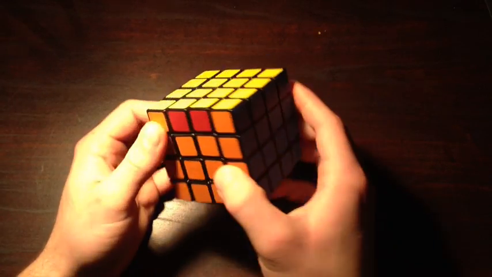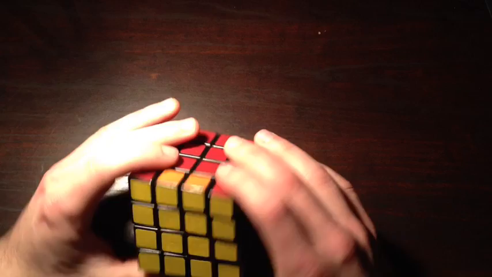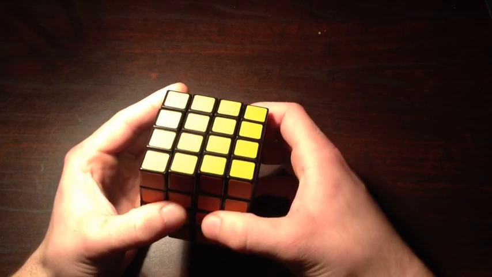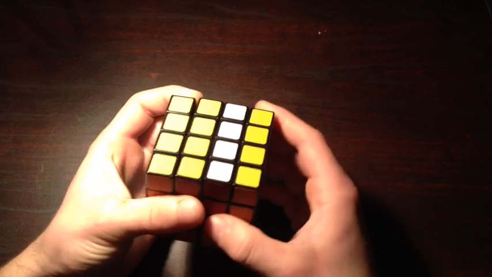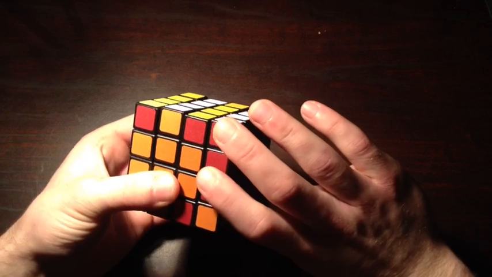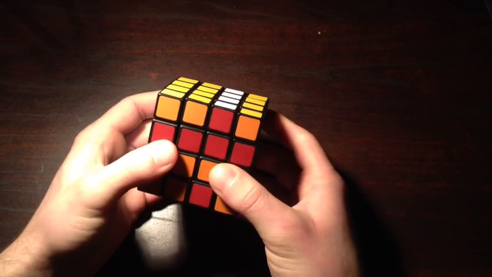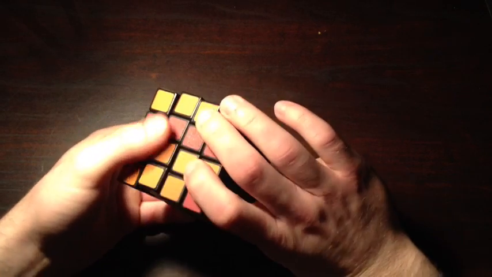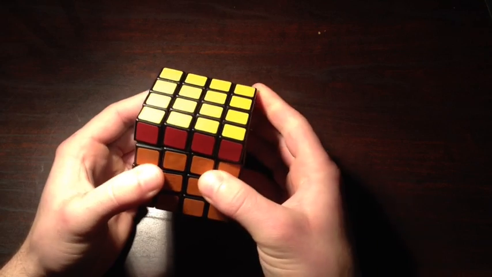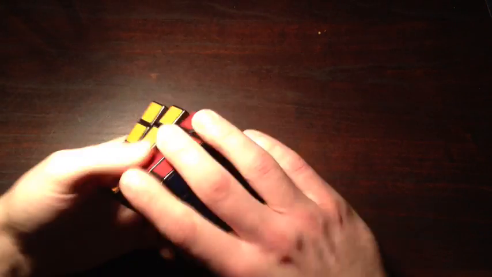For this case, you want to have the 2 sides that you want to switch facing you, so vertical, I guess would be a better term. You're going to do a lowercase r2, capital R2, U2, lowercase r2, R2, lowercase u2, lowercase r2, R2, lowercase u2, and then u2. There you go.